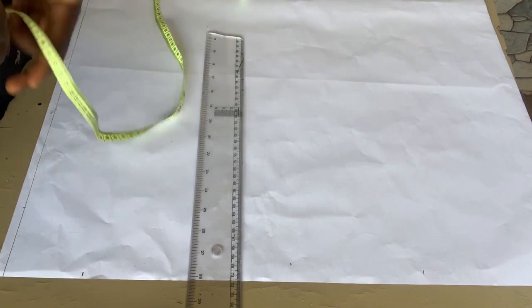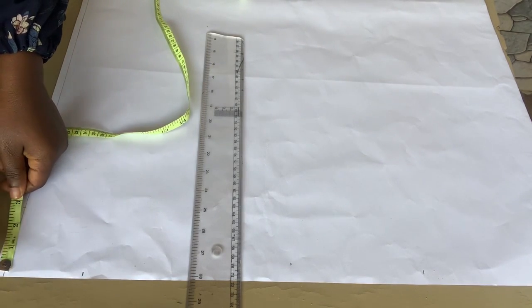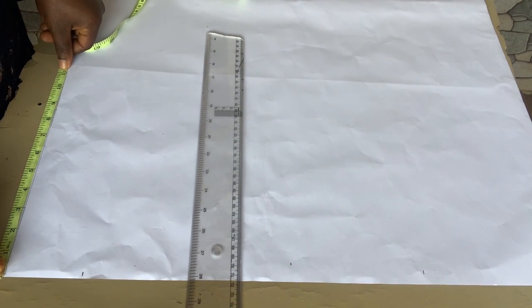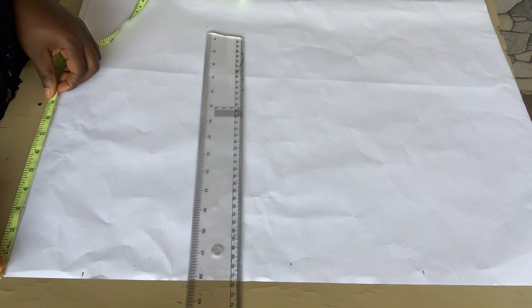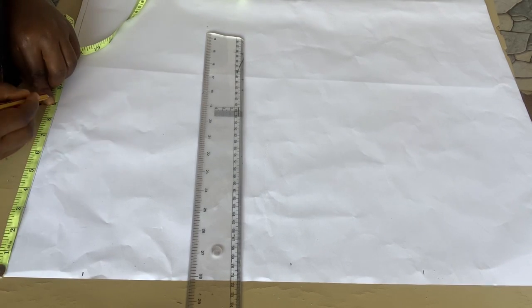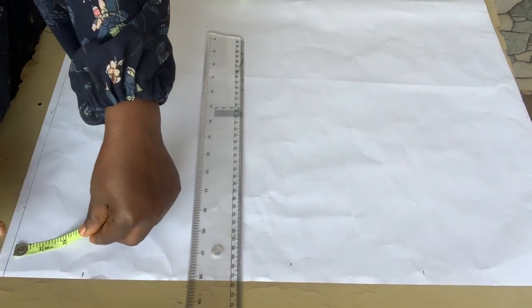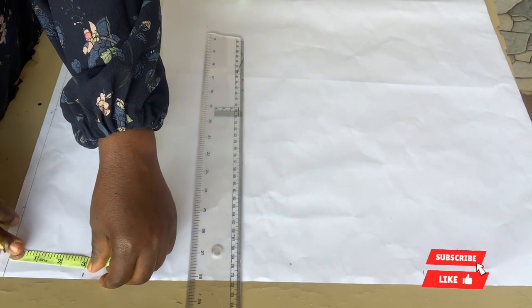Okay, so the first thing I'm going to do is to take my neck width measurement, which is 3 inches. Then the shoulder measurement I'm working with is 17 inches divided by 2, which is going to give me 8.5, which is what I marked here. Then the neck width is 3 inches.